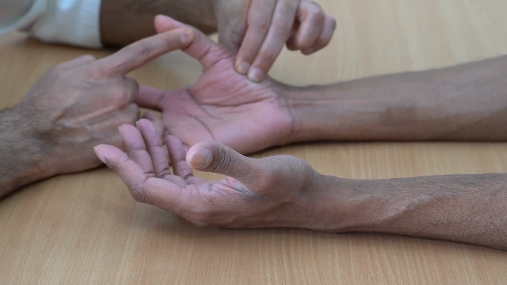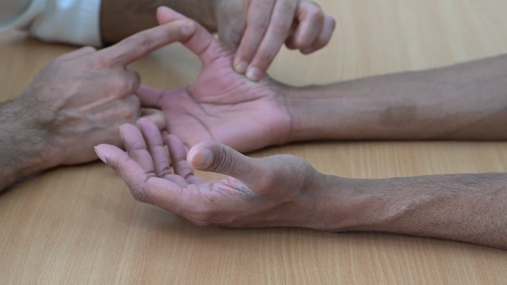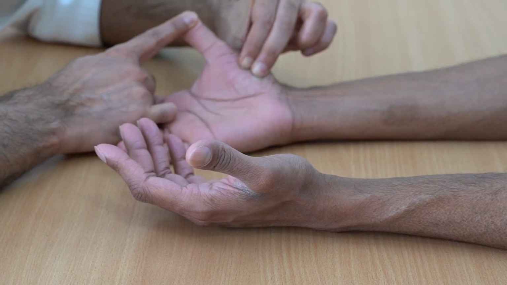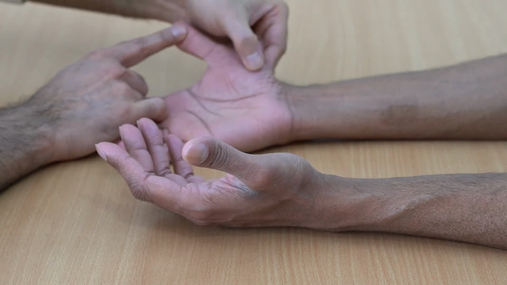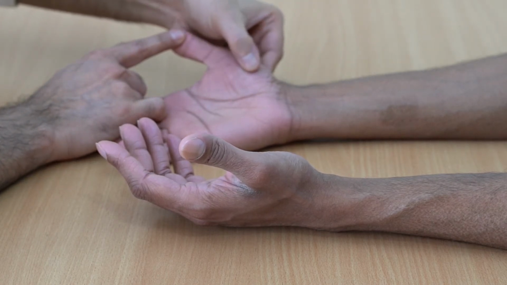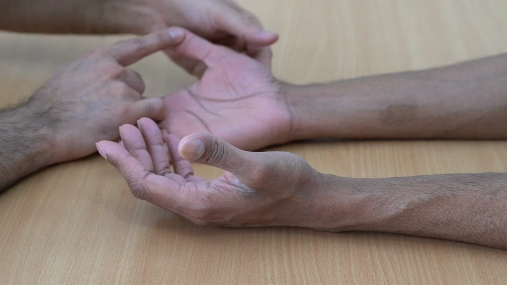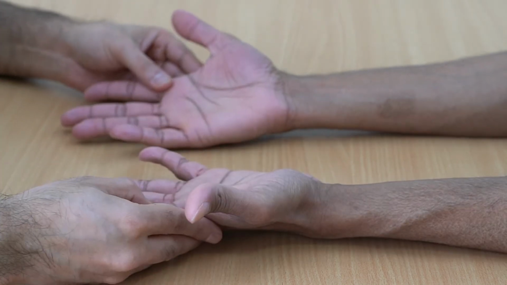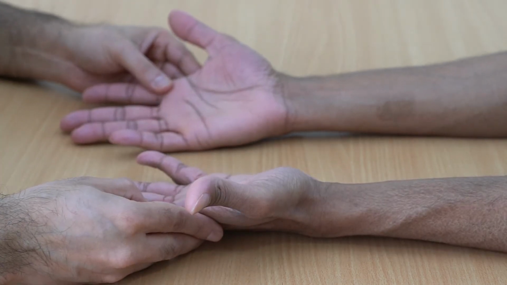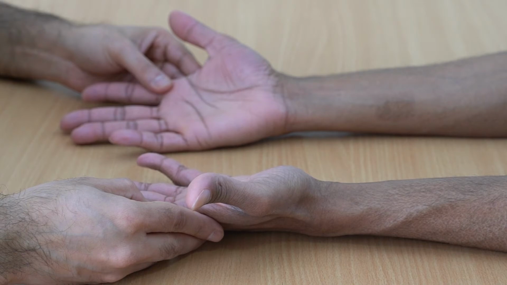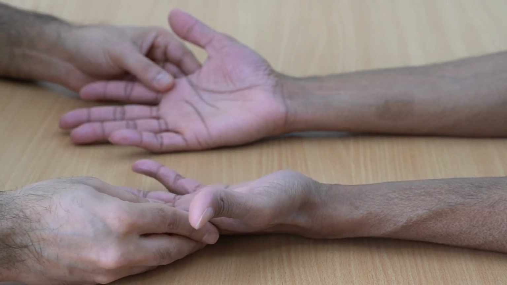He has normal power. If it was abnormal, you would easily be able to bring the thumb down, and you would also notice weakness and poor contraction of this muscle here. So that's the motor power of the thumb in carpal tunnel syndrome. We then move on to special tests.